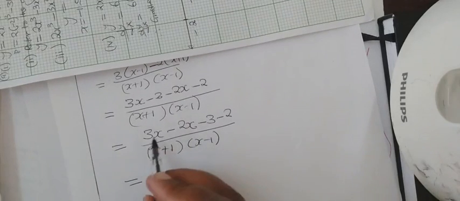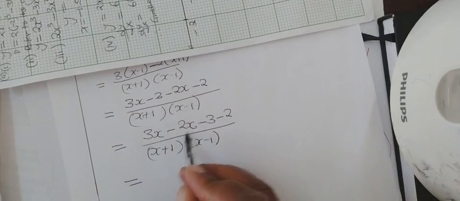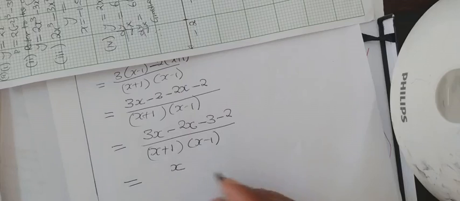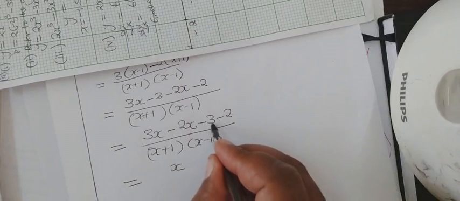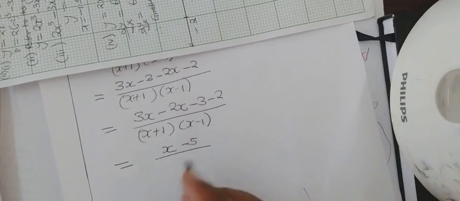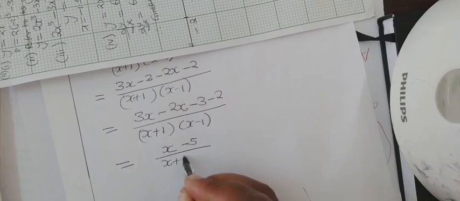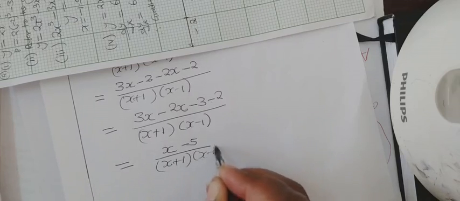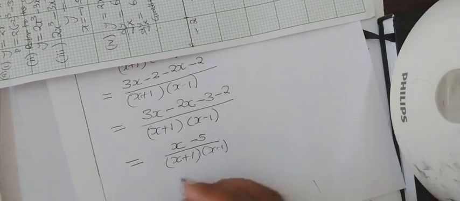This is equal to 3x minus 2x, it is x. Negative 3 minus 2 is negative 5. Divided by x plus 1, x minus 1. This is the answer.